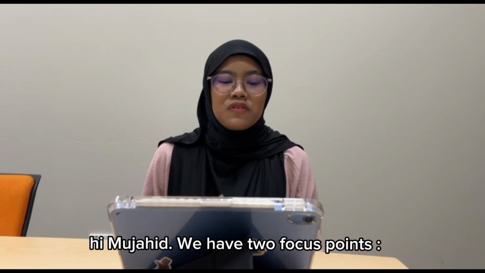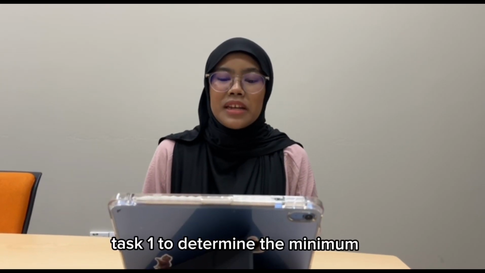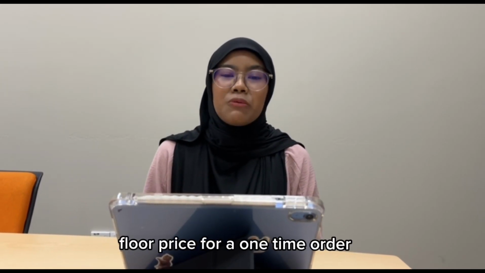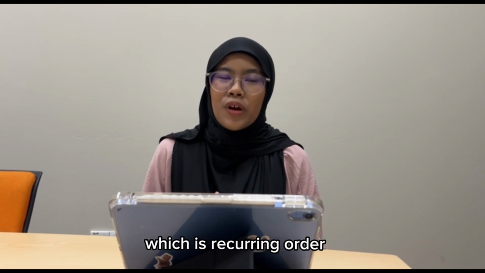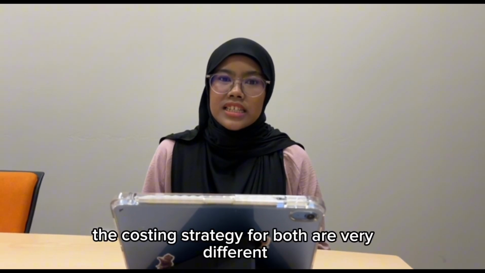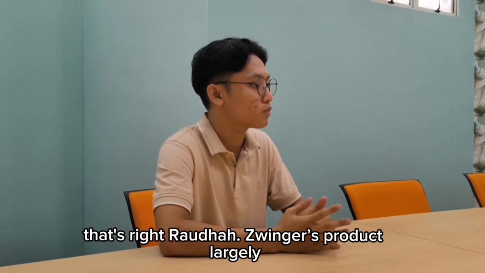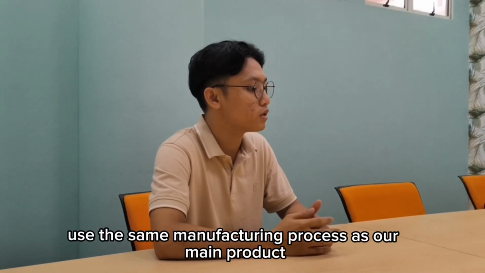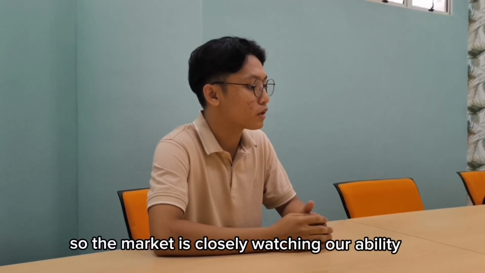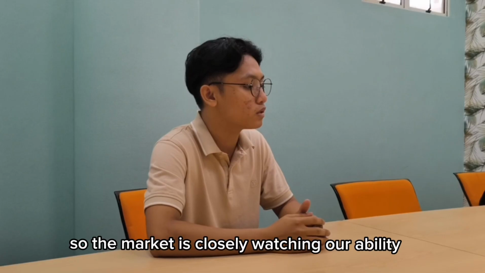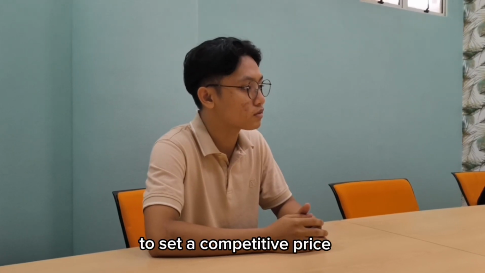Hi Mujib, we have two focus points. Task 1 is to determine the minimum floor price for a one-time order, and Task 2 is for a long-term contract, which is a recurring order. The costing strategy for both is very different. That's right, Rauda. The new product does not use the same manufacturing process as our main product. So the market is closely watching our ability to set a competitive price.